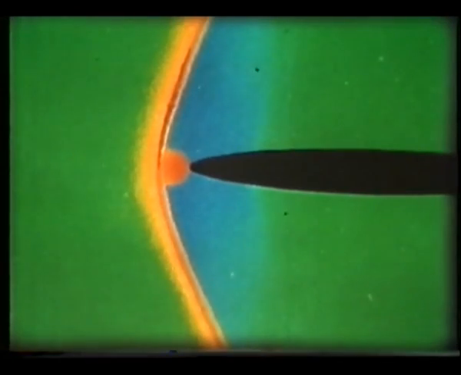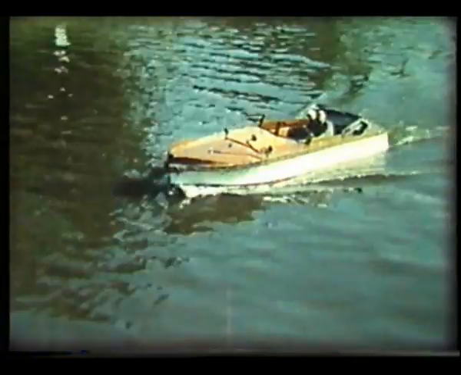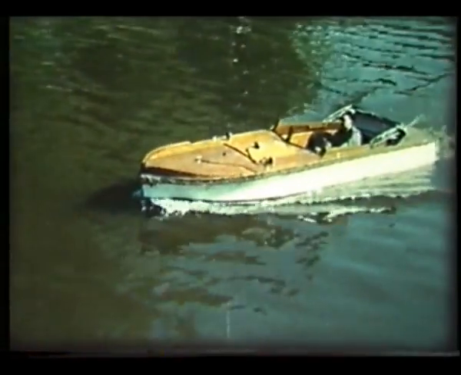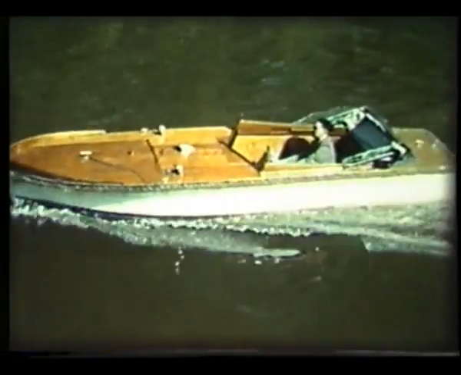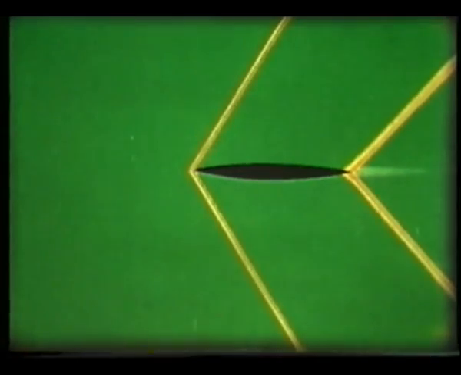At a high enough Mach number, provided the leading edge is sharp, the bow wave attaches to it. Again, here's an attached bow wave on water. The flow everywhere is now supersonic.